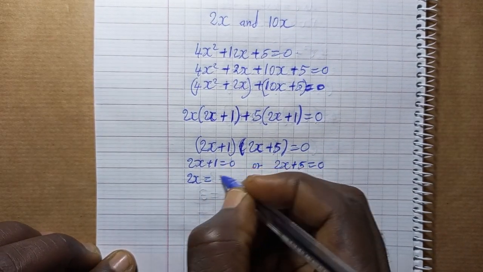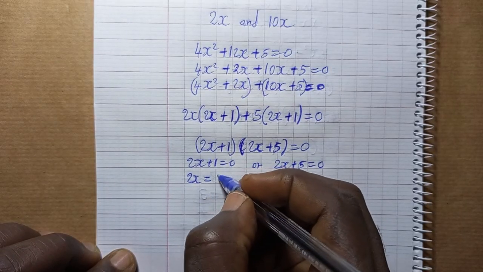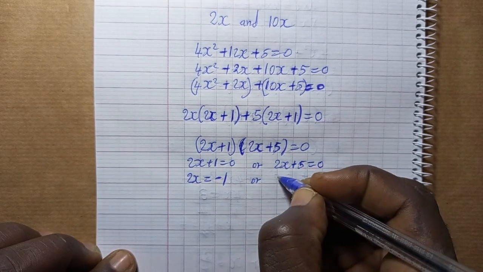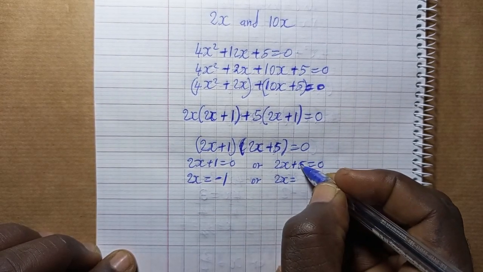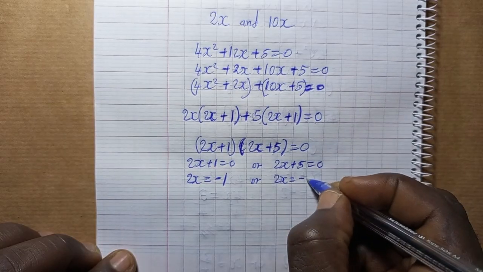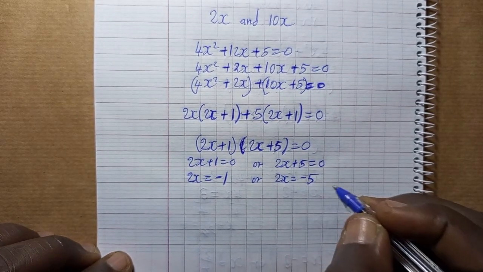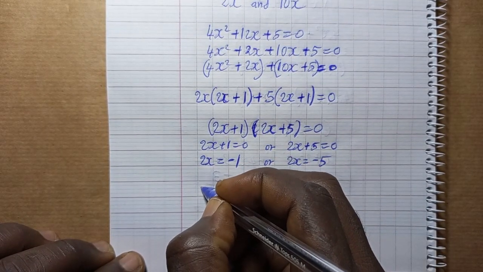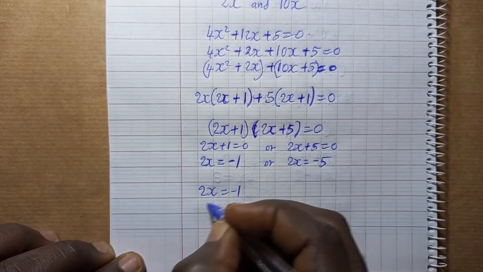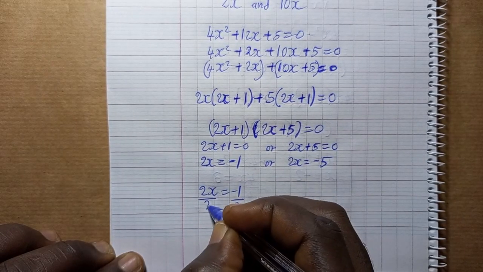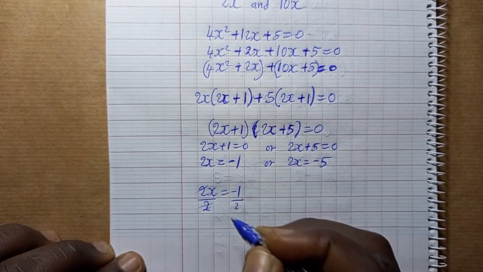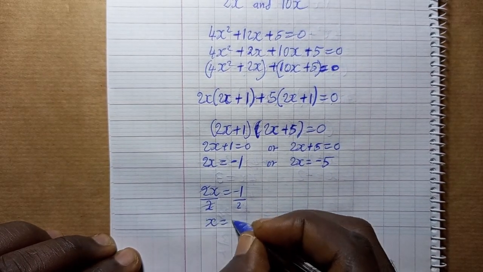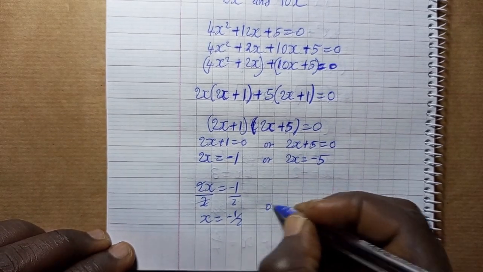Calculate. 2x is equal to minus 1, plus 1 will cross over to become minus 1, or 2x is equal to minus 5, plus 5 crosses over to minus 5. So the next step here is to divide both sides by 2. 2x is equal to minus 1, divided by 2, divided by 2. So 2 will cancel out 2. x is equal to minus 1 over 2.